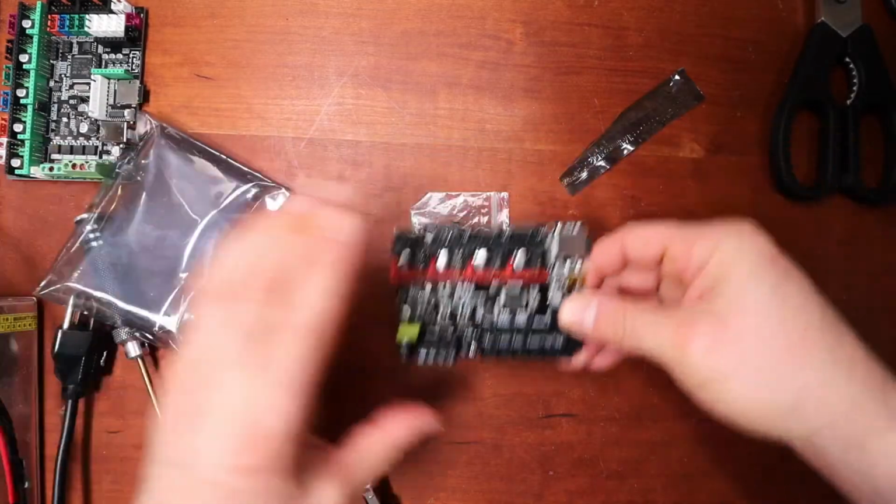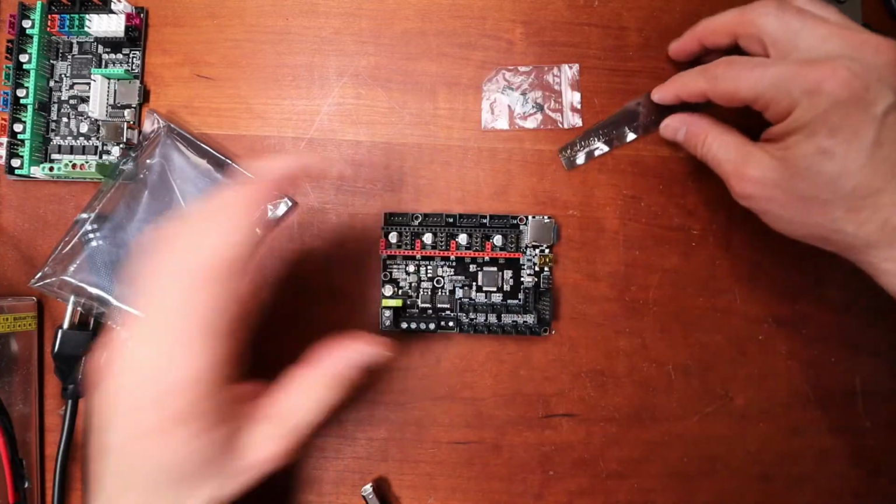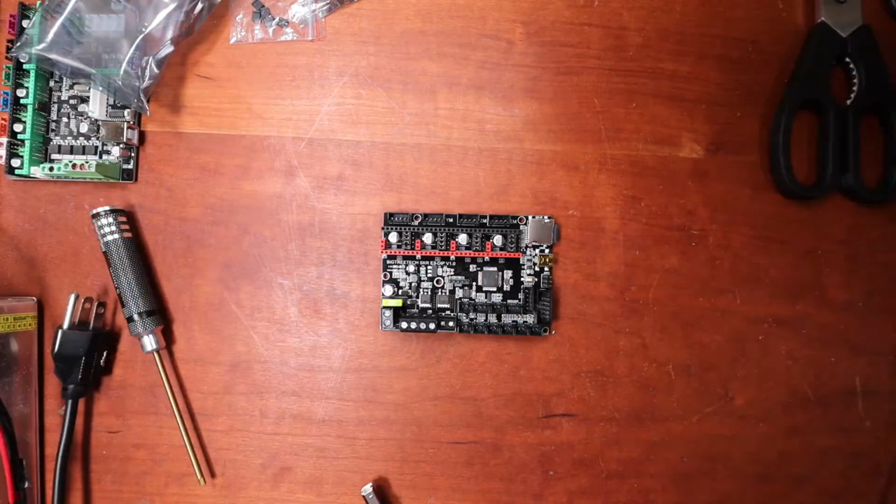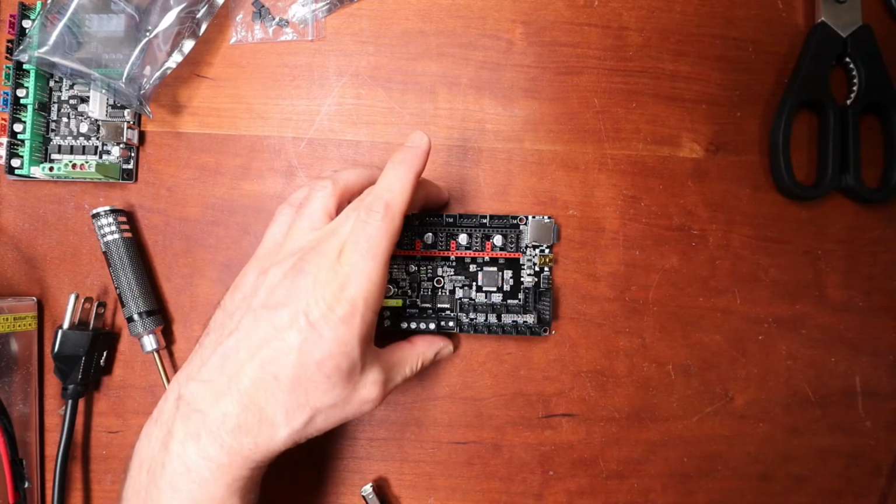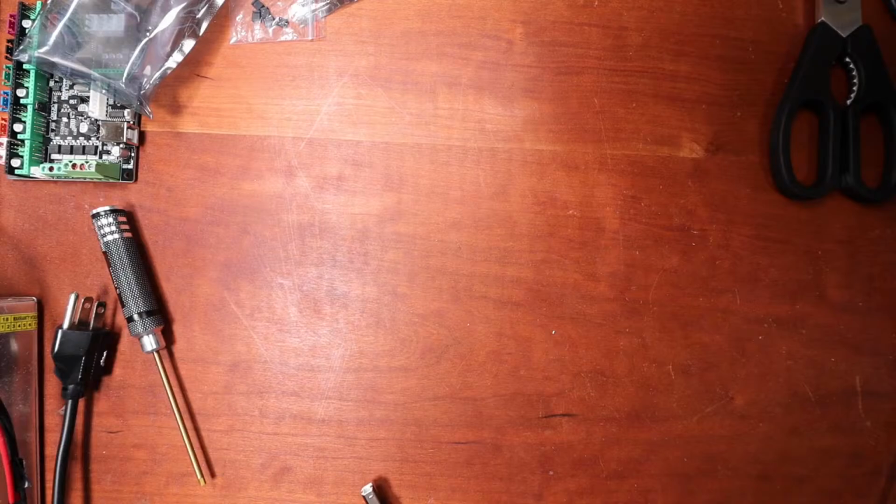So I'm not sure how well this is gonna go. We're gonna find out together. If you see smoke, that means I screwed up. But let me prepare the board here real quick. I like to keep it in one place, so I have to do a special treatment on the back of it.